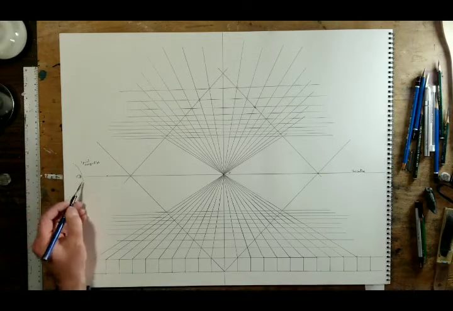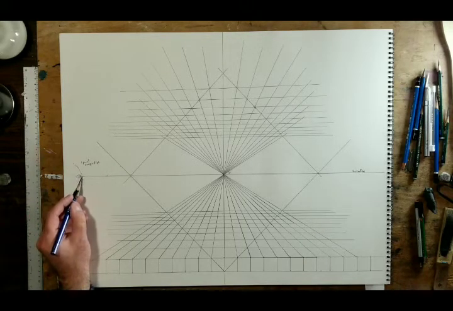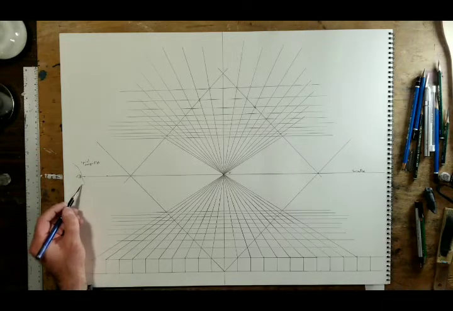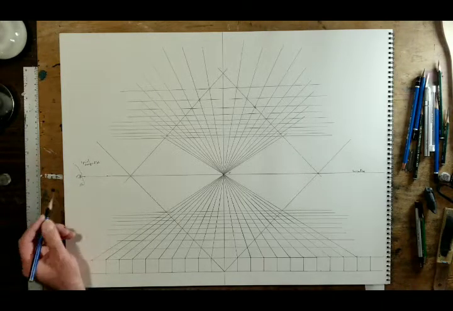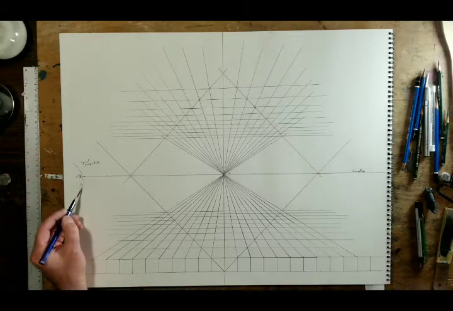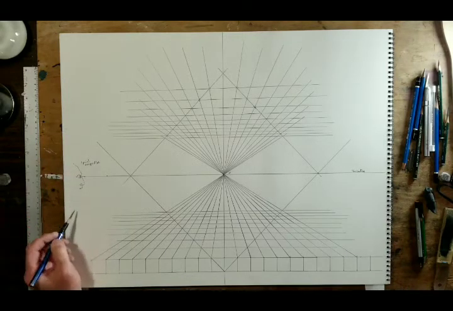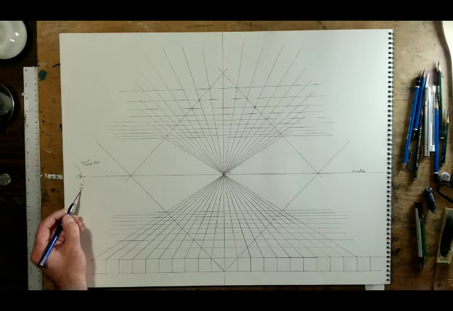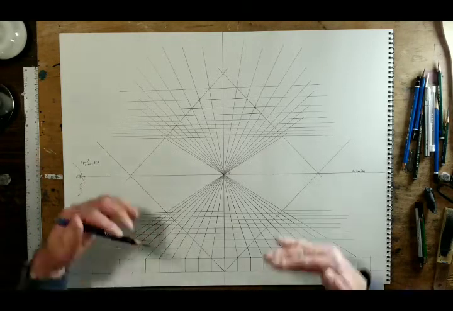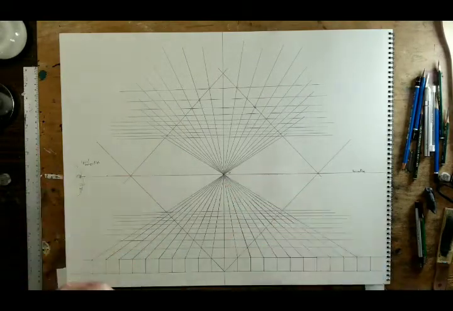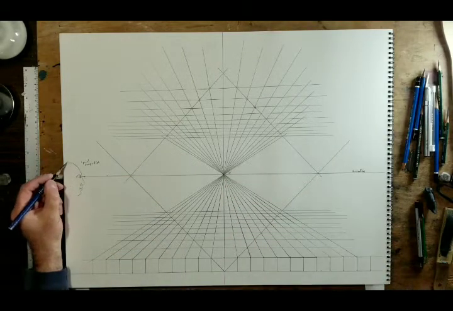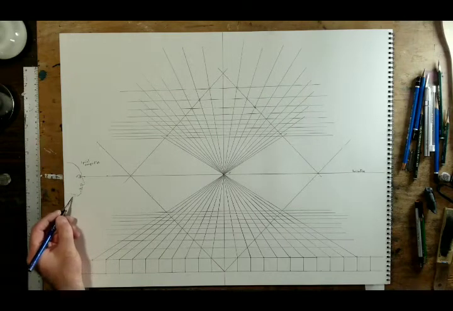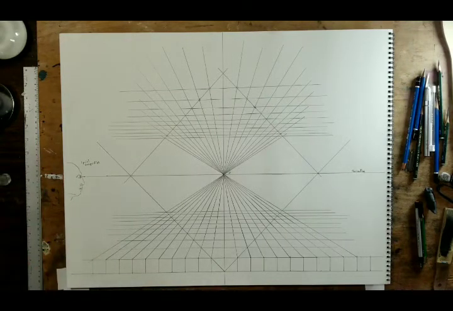So that represents the direction of our eye, whether we are standing on the floor, whether we are sitting in a chair, whether we are standing on a box, whether we're laying on the floor to get like a worm's eye view or something like that. That vanishing point always moves with our position as the viewer. So remember that. At this point, let's assume that we are standing and looking out across a flat plane.